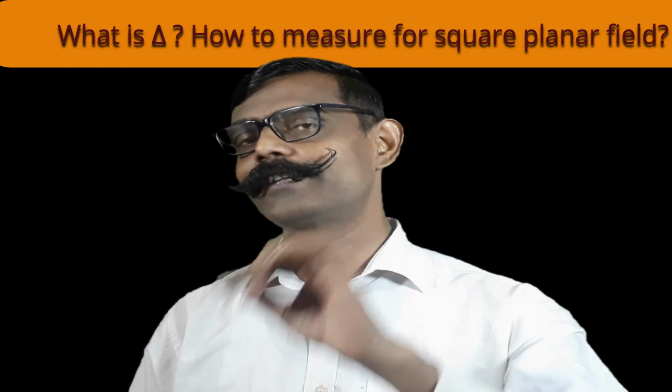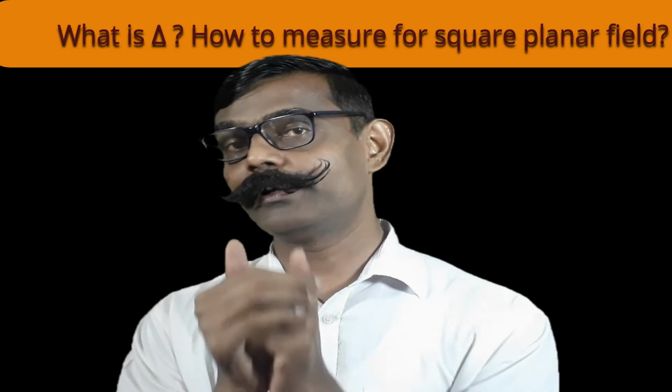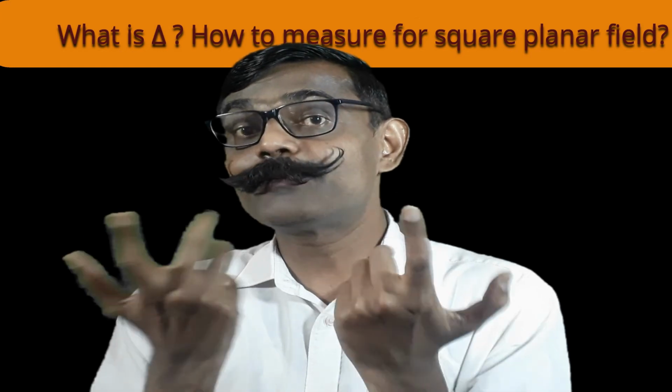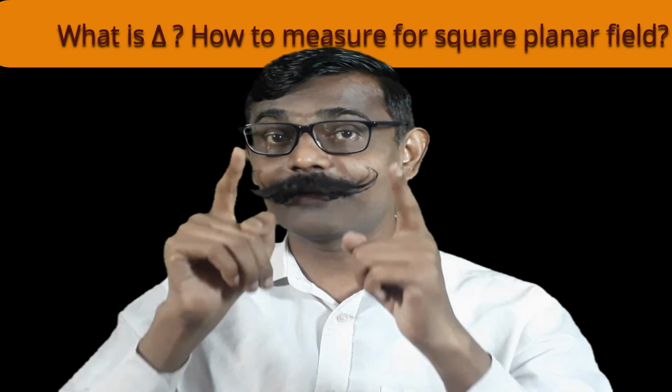Let us discuss in the next part: the splitting parameter depends upon which factors. Factors affecting the splitting parameter.